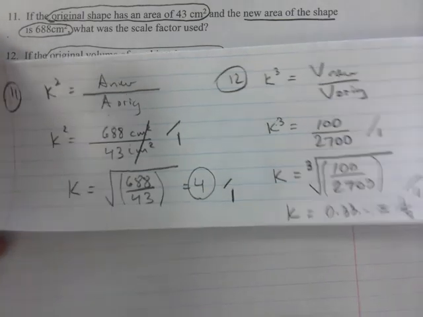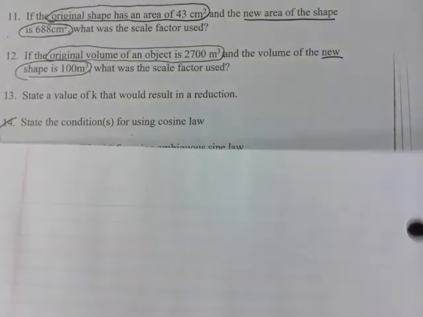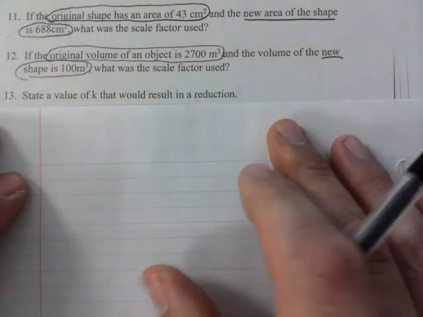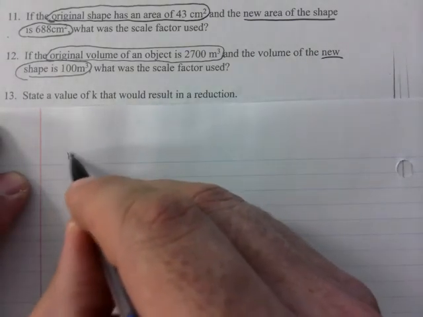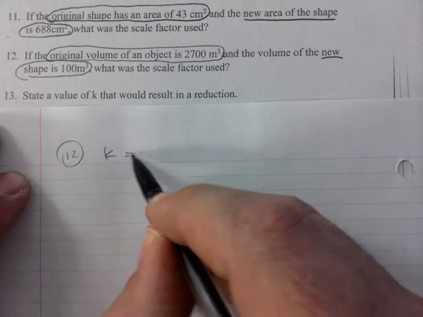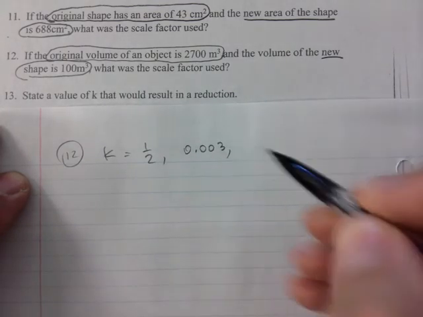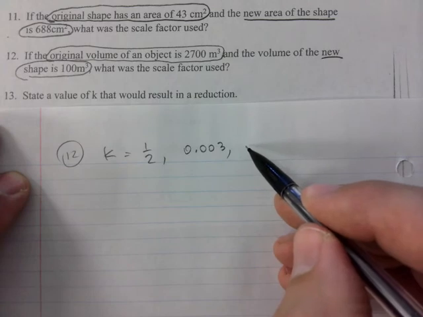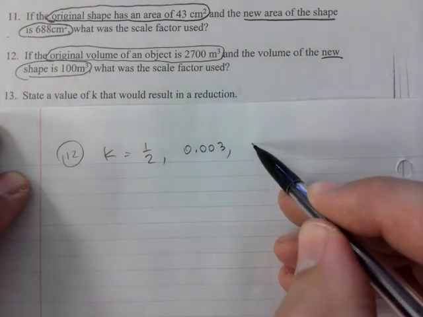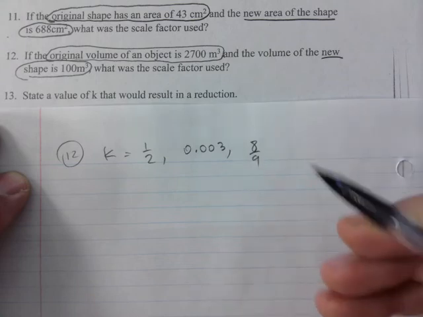And question 12. State a value of k that would result in a reduction. So there are so many right answers here. So you could do 1/2, 0.003. You can go anything that's less than 1. You can go 8 over 9.